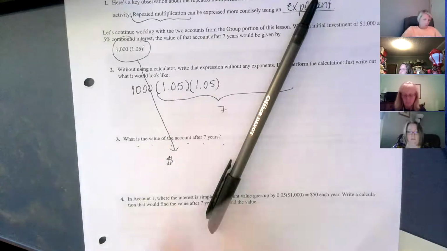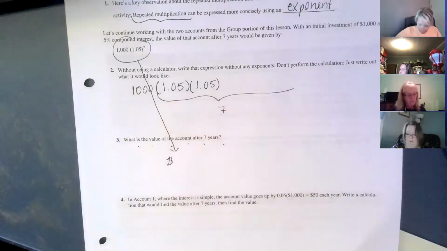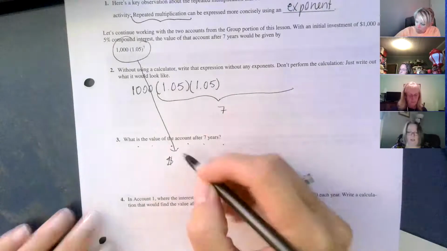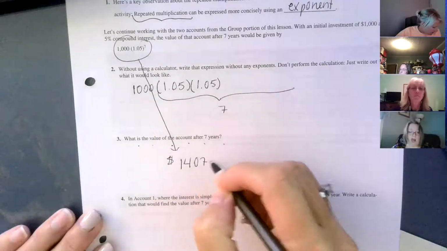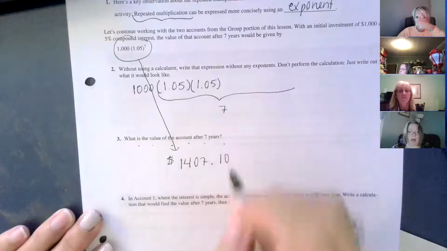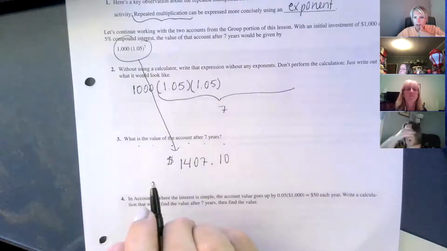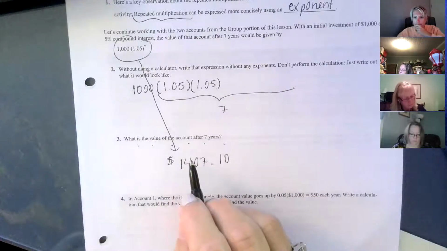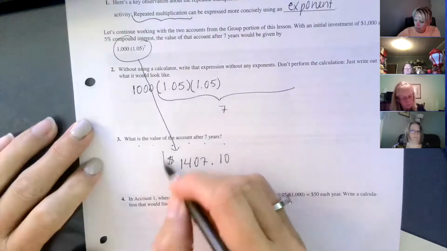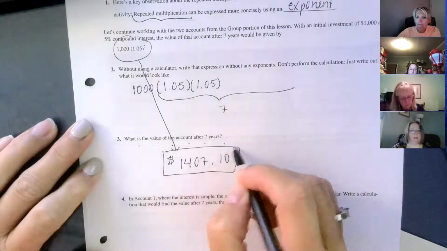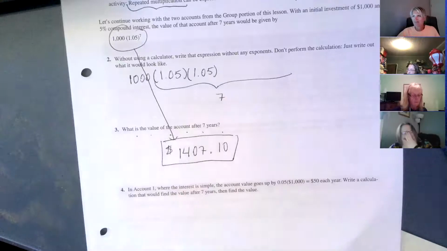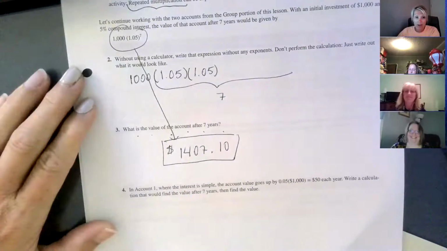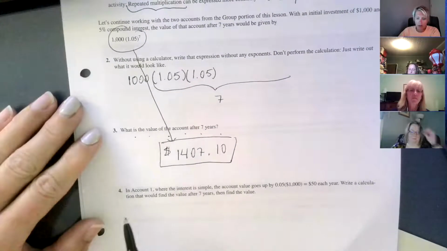I have an answer. Okay, what'd you get? $1,407.10. That's what I got. Is that what everybody else got? $1,407.10. I used a calculator. Don't anybody think I did it that fast? Awesome. You are super fast.